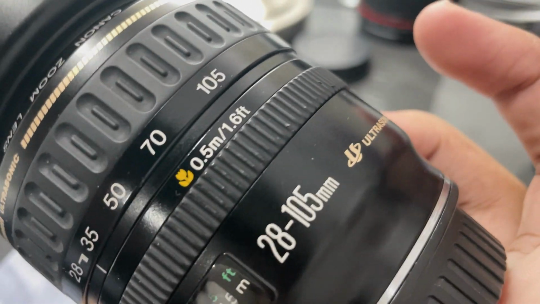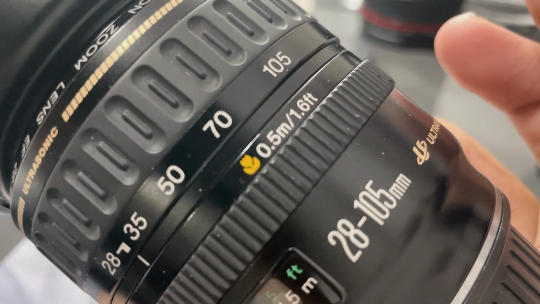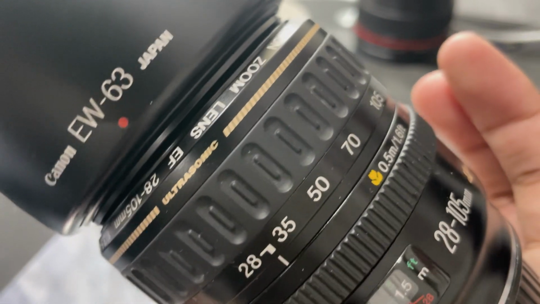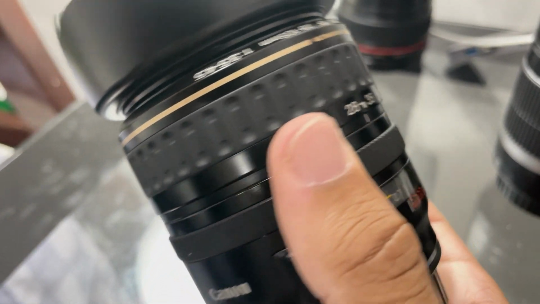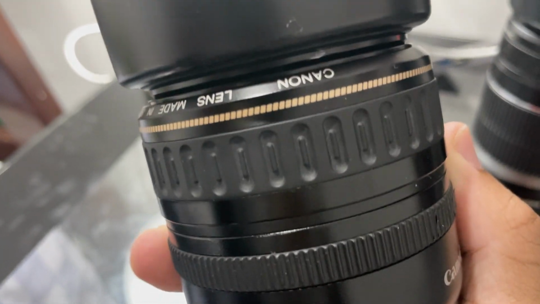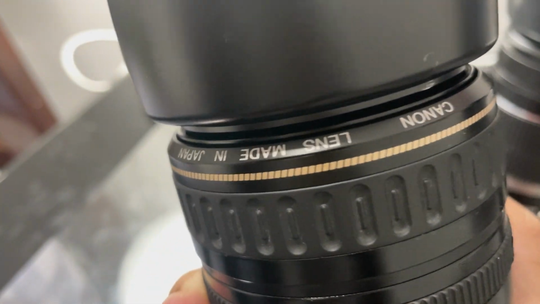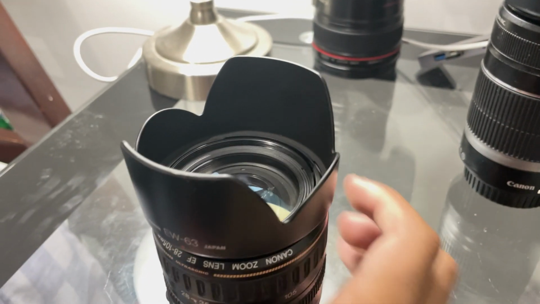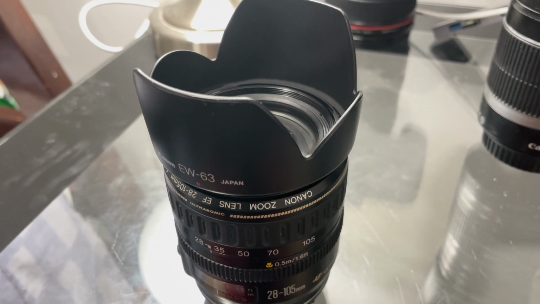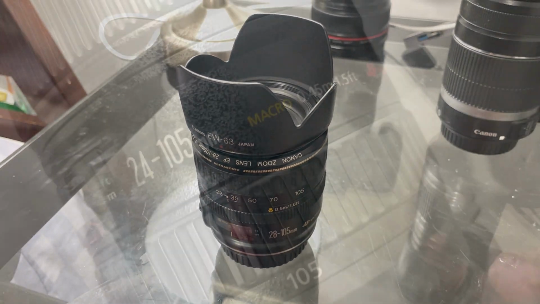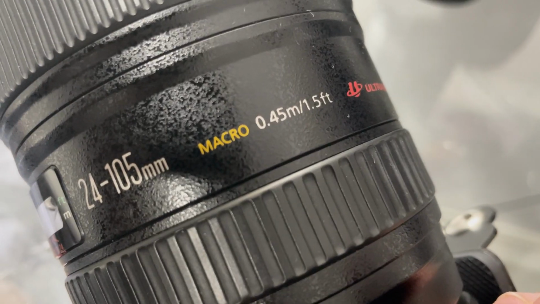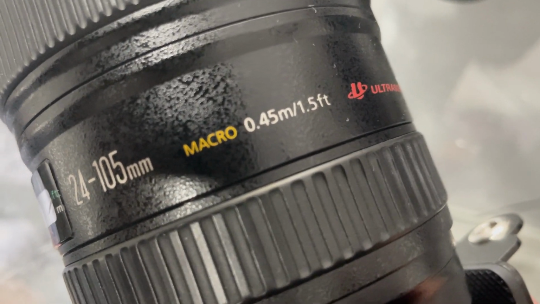Another thing to note is that this lens is a macro lens, meaning you could actually get up very close. This lens you could apparently get as close as half a meter. That's pretty good for a lens like this, though the EF24-105 gets as close as 45 centimeters, which is just a 5 centimeter advantage. Once again, not really a major advantage here.